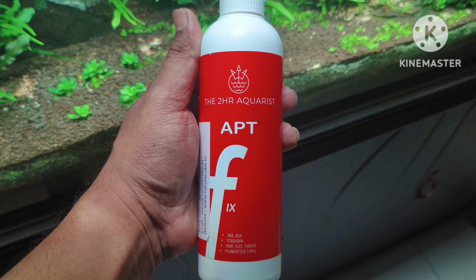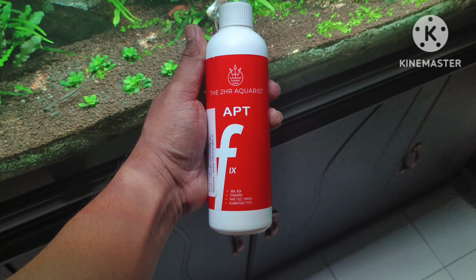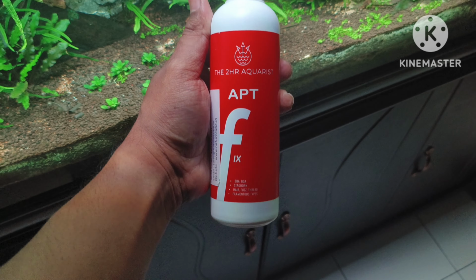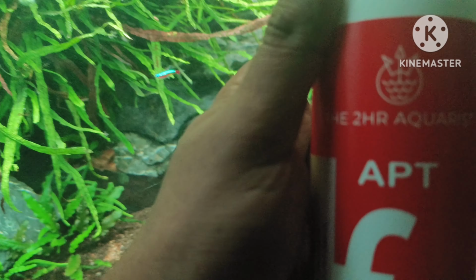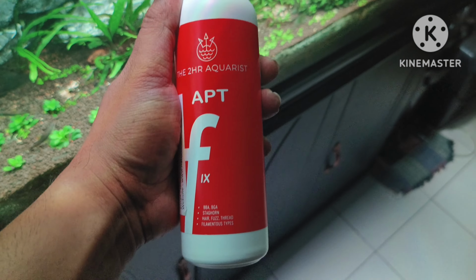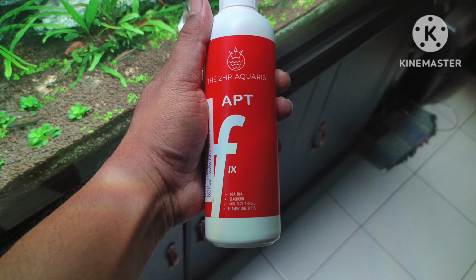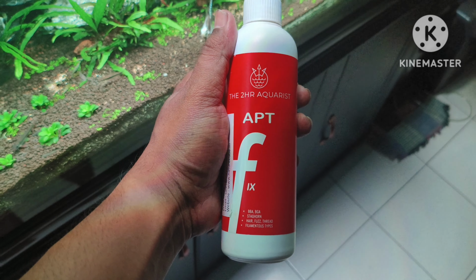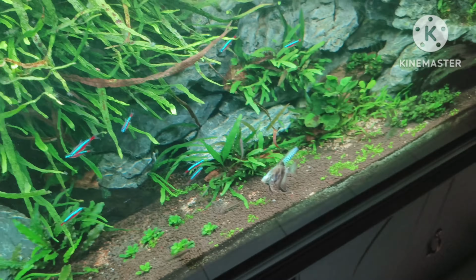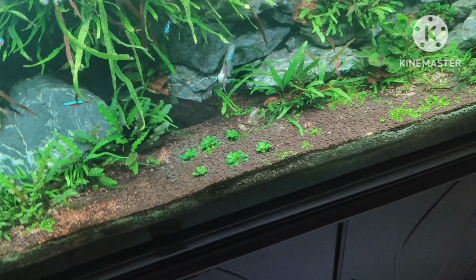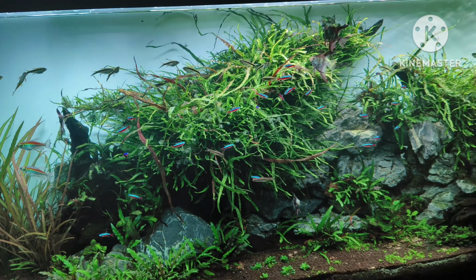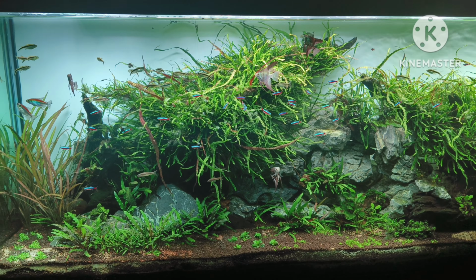But as per my knowledge, I've used this for my tank previously, and it fixed the problem of black beard algae. So I would strongly recommend this product to use and see. I have experienced that this particular product fixes the black beard algae. I'm not saying the other products in the market will not.